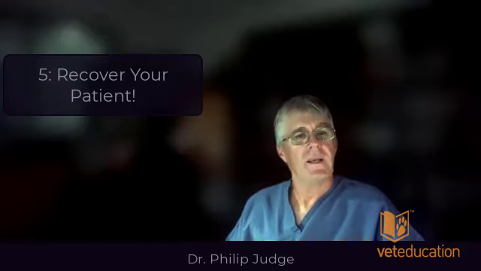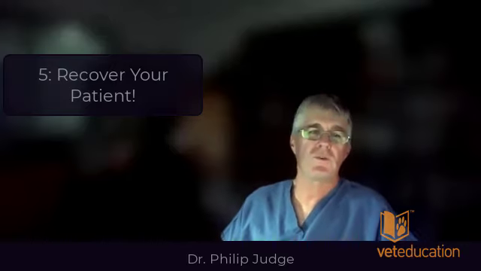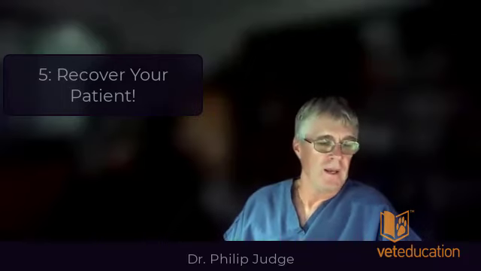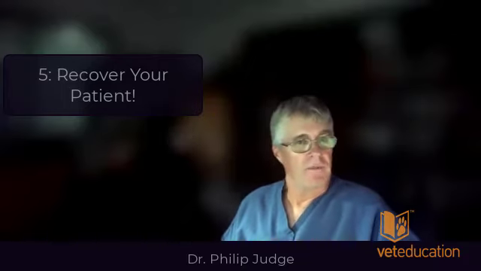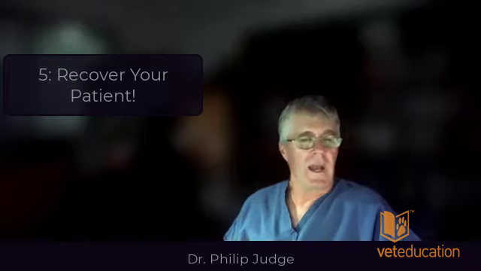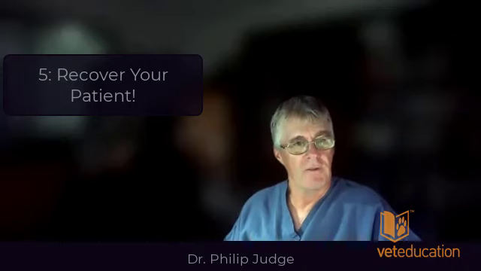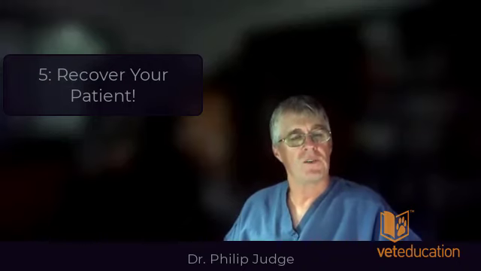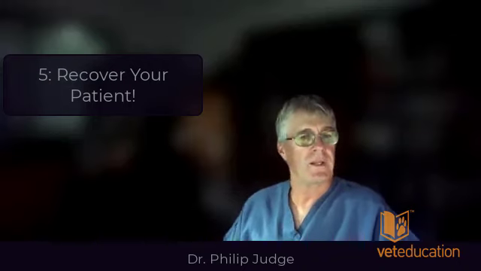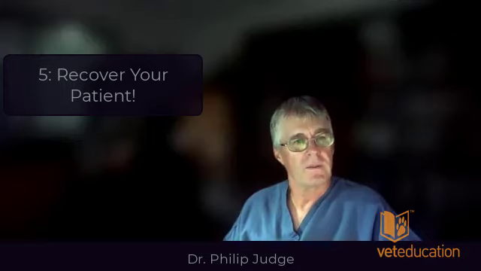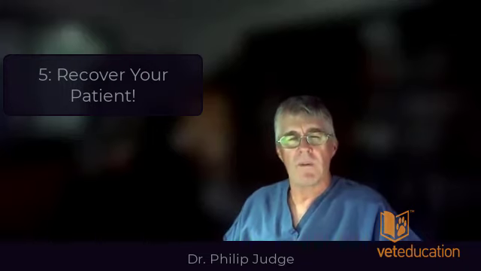And finally, in the 5 steps to helping improve patients' anesthetic recovery is to recover our patient. Once our anesthetic period has finished and we begin waking our patient up, they're transferred to the recovery ward, we need to make sure that we are monitoring these patients with the same intensity as we were when they were anesthetized. There's a good reason why we need to do this.